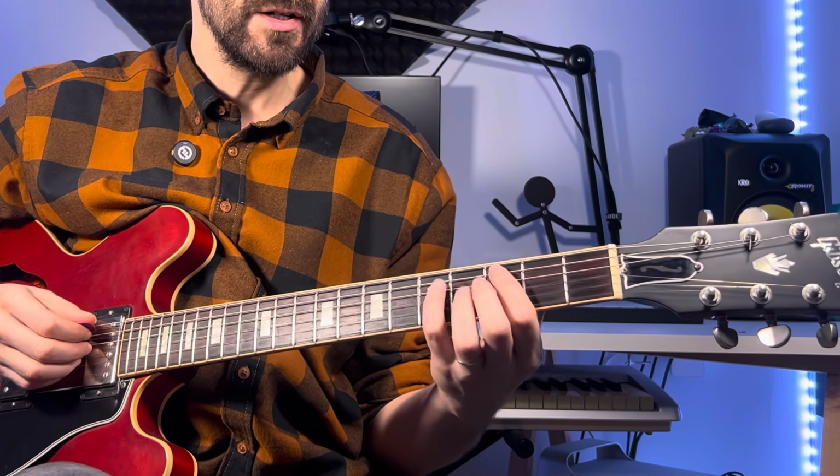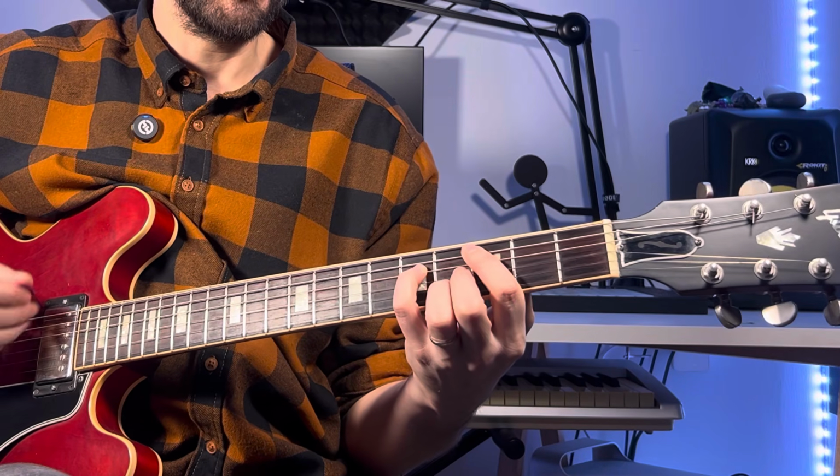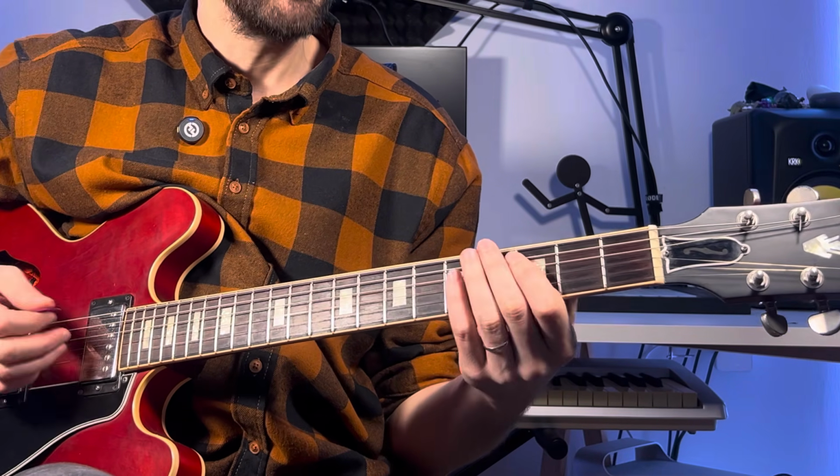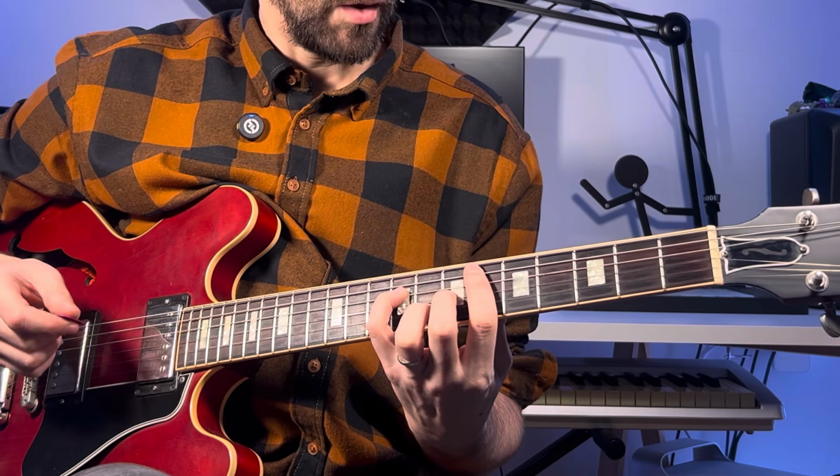I'm talking about the first one, which is a minor chord with a major seventh, and the flat 3, which is a major seventh chord with a raised fifth. But let's keep going deep into the real core of the melodic minor scale, playing the triads.